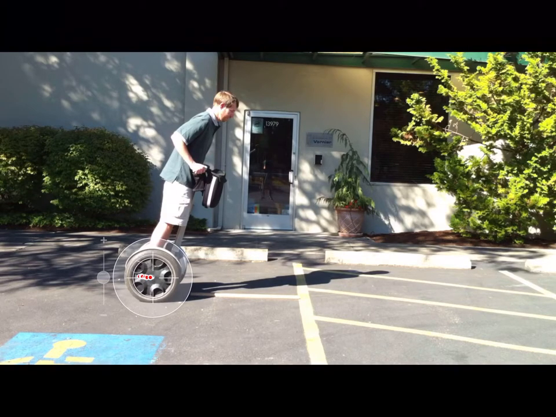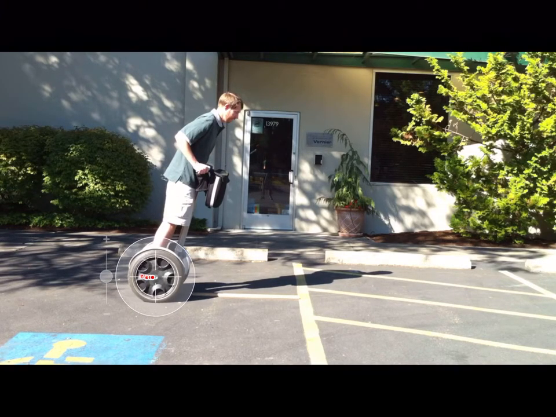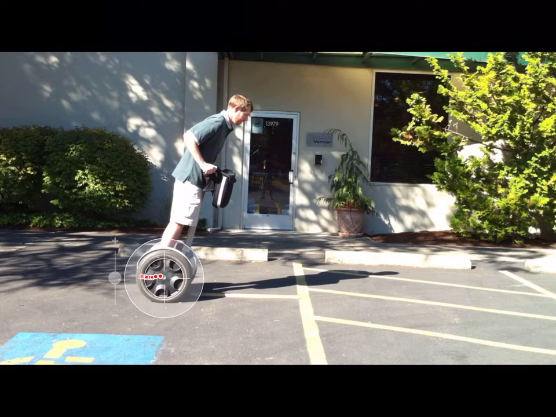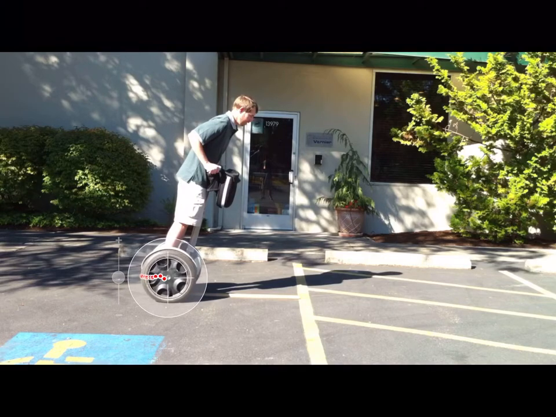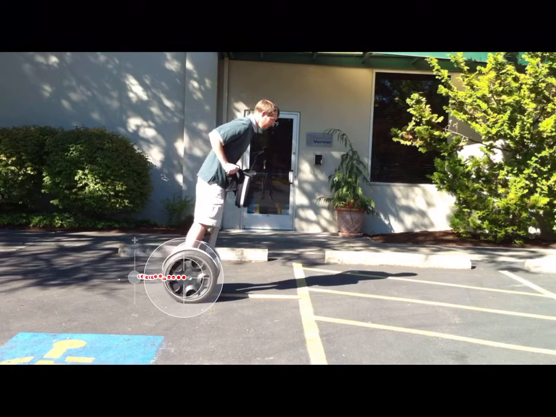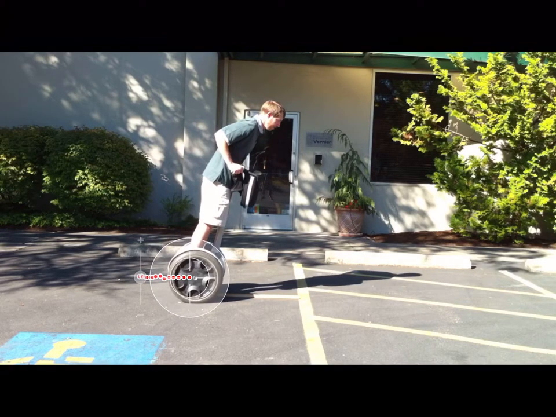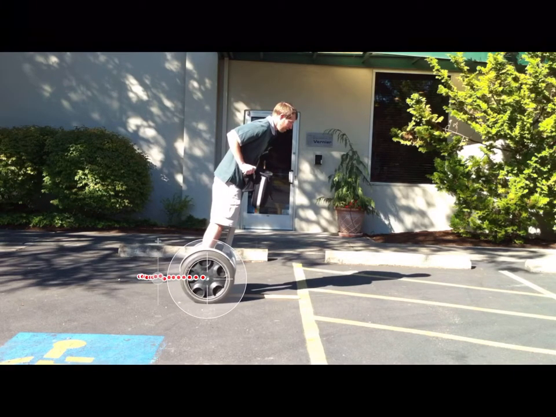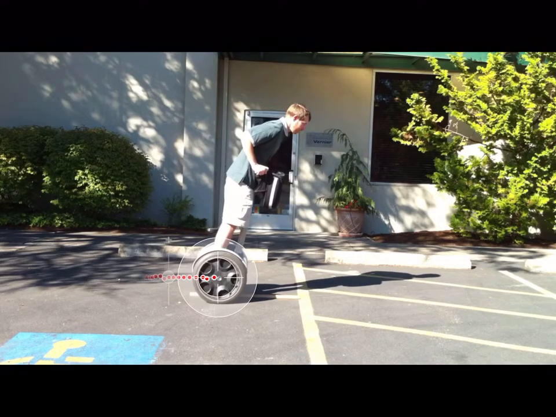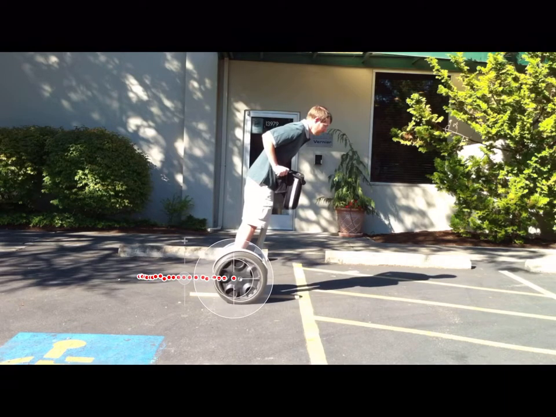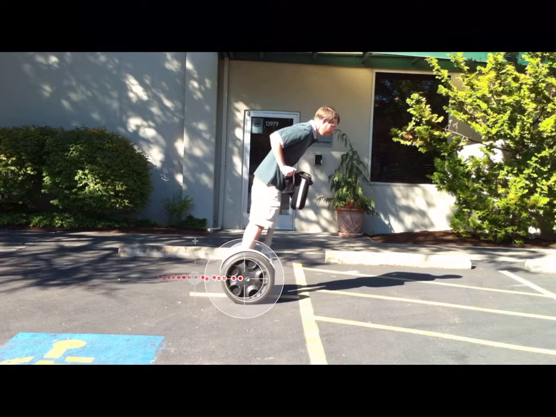Now each time I'm moving it, I have to make sure that the crosshairs are in line with the object that I'm tracking. So each time it moves forward a frame, you'll notice that I have to keep moving the crosshairs. Now, this is a really neat way of analyzing something's motion.